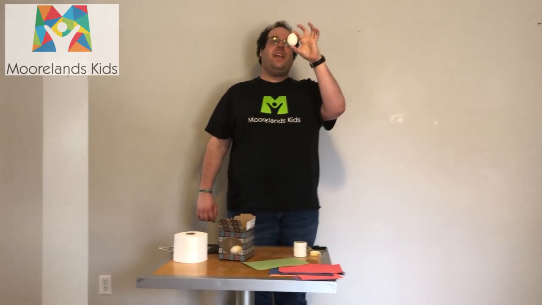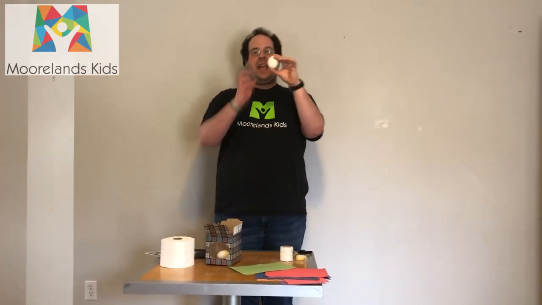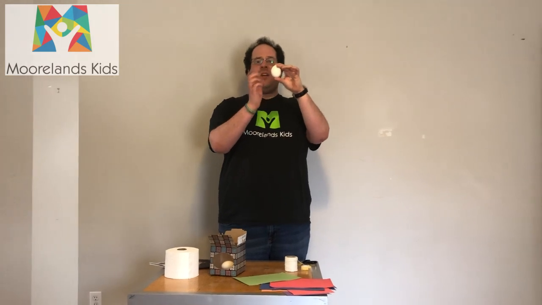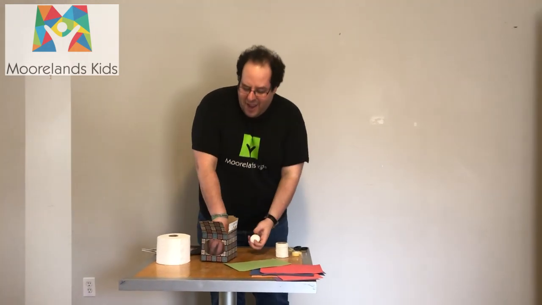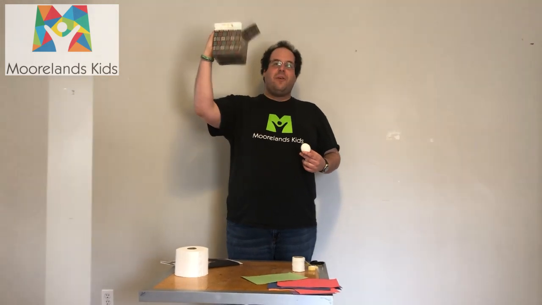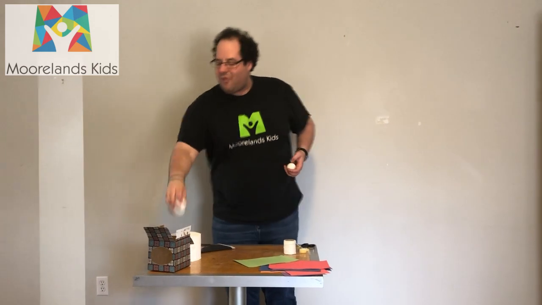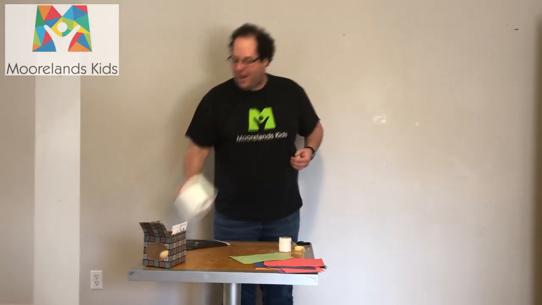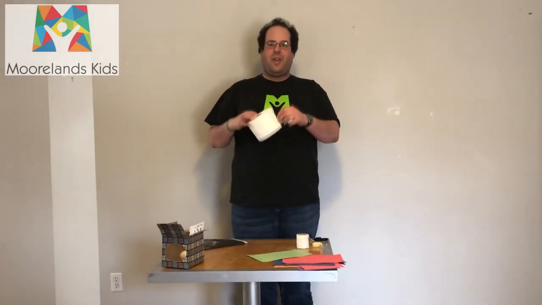And I'm going to see if that'll actually protect this egg, because even though the egg is strong, when I drop it, it's probably going to break if I don't put something around it. For my second egg, I'm going to try using this box. But for now, let's start with this first egg by wrapping it up in toilet paper and newspaper. Okay?